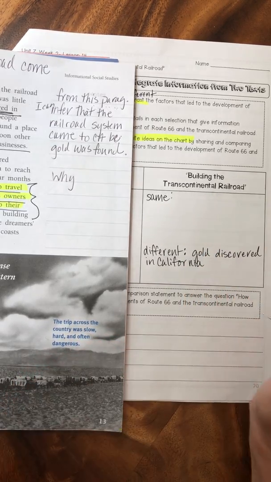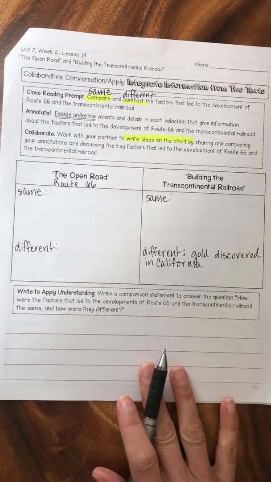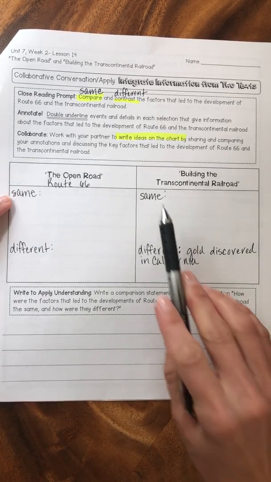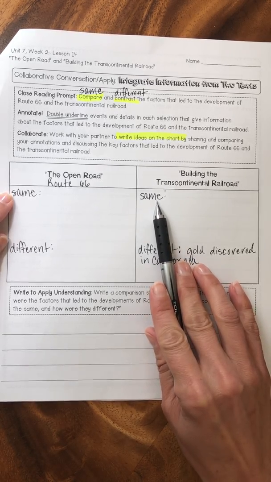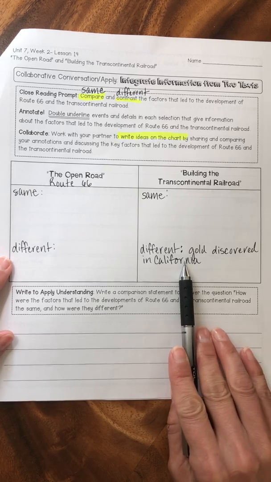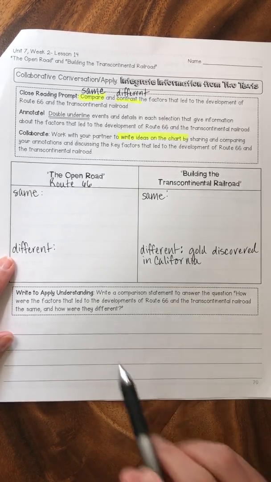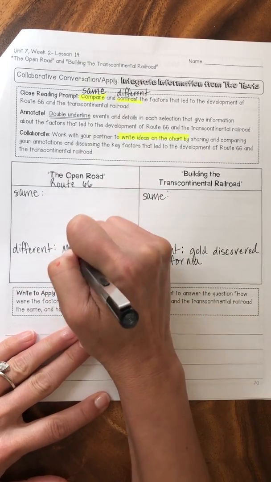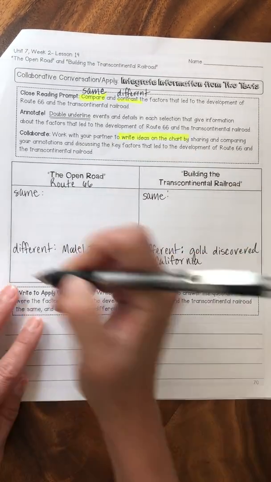And then those other things that we just discussed on page 13, you would kind of write there. So this is just to get you guys started on this chart. If you are looking at a way to get started, remember you're looking for factors that were similar for the creation of Route 66 and the Transcontinental Railroad, and then factors that were different. And one of the big differences too, and why I think Route 66 was created, is because the Model T car made transportation easier.